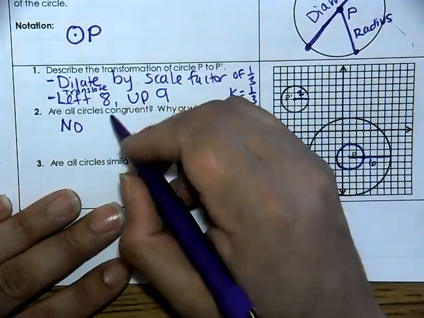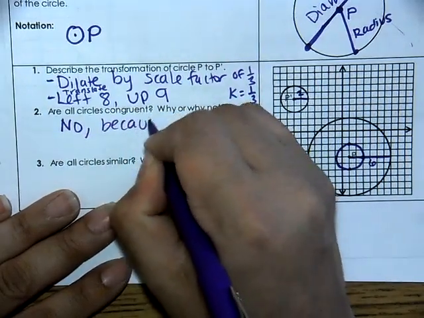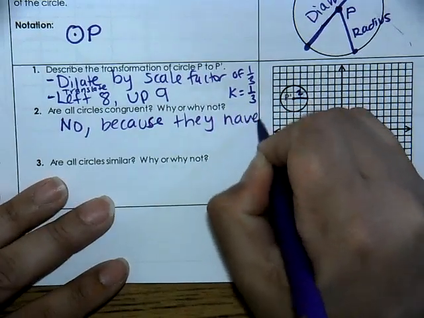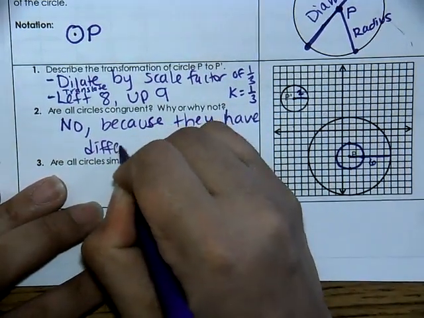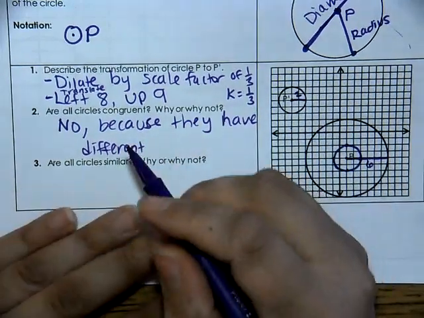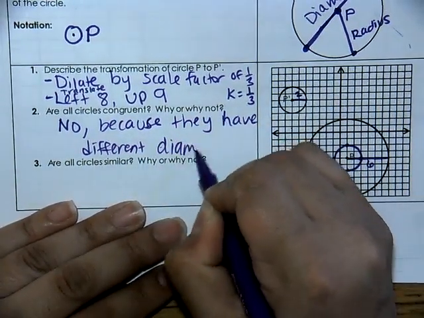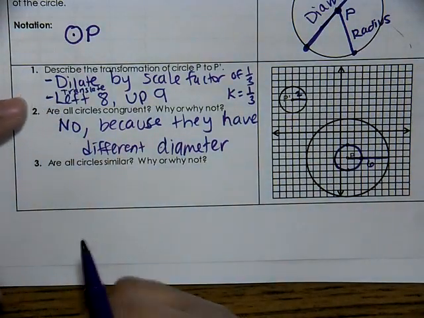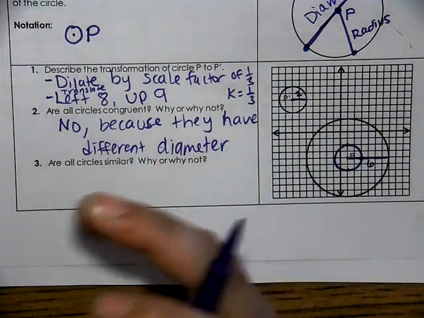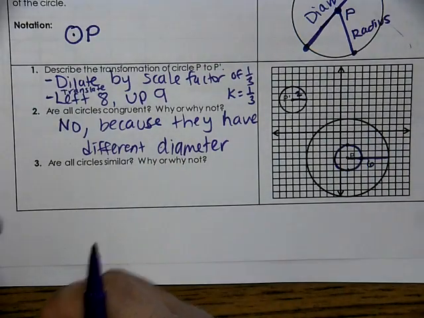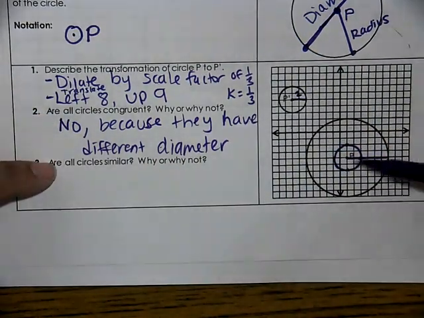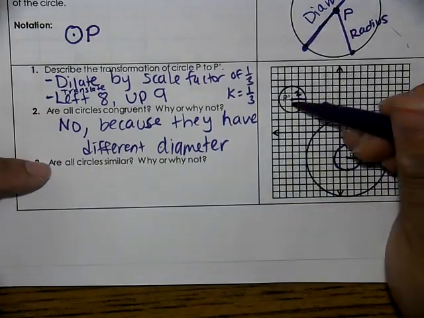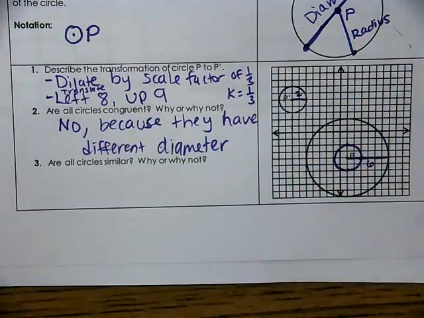Circles are not congruent because they have different diameters or radii. And of course, because of that, it makes the size of the circle different. And size being different is what makes something not congruent, right? We know that congruent shapes always have to have the exact same size or side lengths, which for triangles we saw, and other shapes we saw. With circles, we have to look at diameters or radii to help us see that clearly. This was a radius of 6, this was a radius of 2. There are different sizes there for sure.